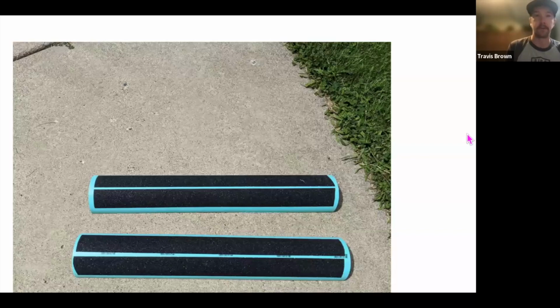As far as constructed features go, what we will need for our level 1 programs, I'm going to share my screen and show you a couple of photos. So what we're going to need for level 1 programs is, starting out, some sort of feature. For our neutral and ready position, our wheel lifts, that sort of thing, we'll need something to do those skills over. And what we have here is a 6-inch PVC pipe that's cut in half with some grip tape on top. These make excellent features that you can move around, kind of customize a little bit.